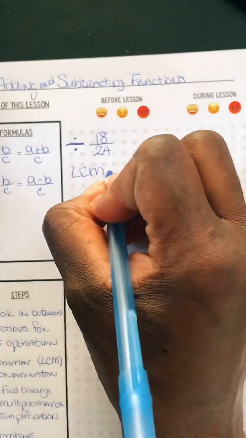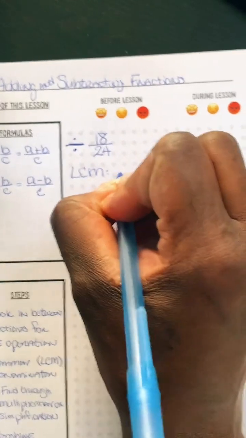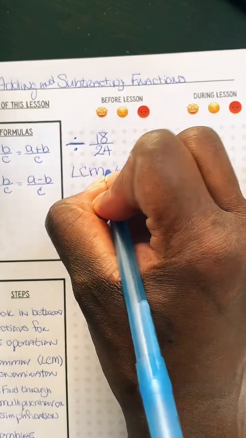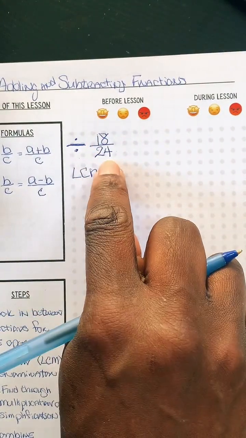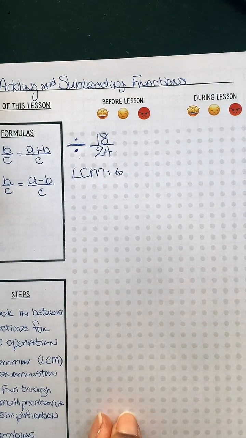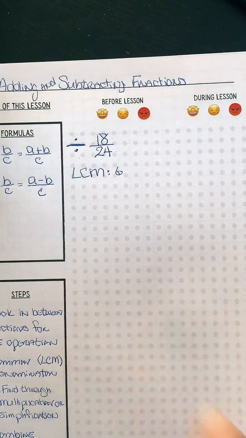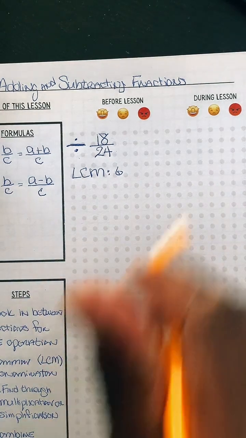All right, so my least common multiple is going to be 6. Yes, both of the numbers are even, and yes, you can use 2. All right, but let me kind of put that in pencil over here.